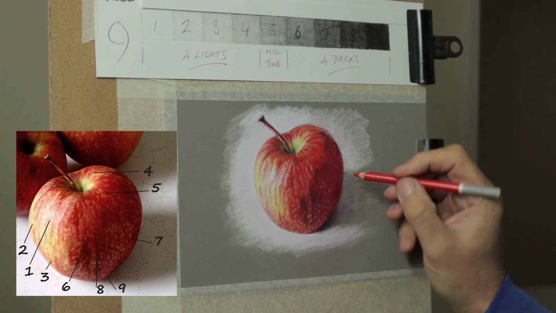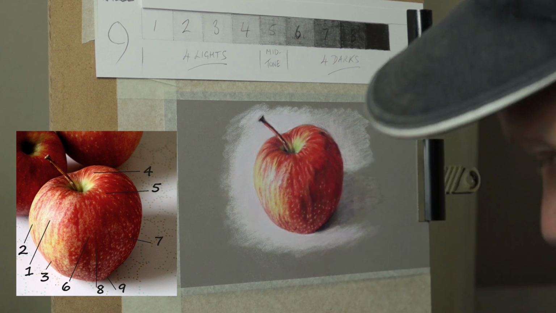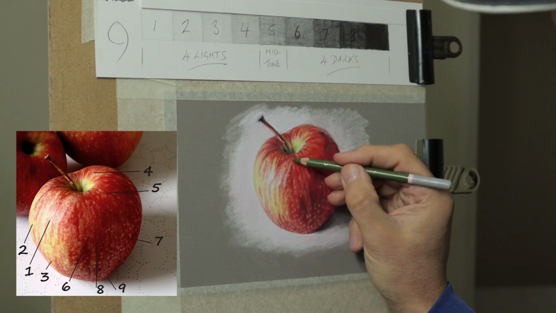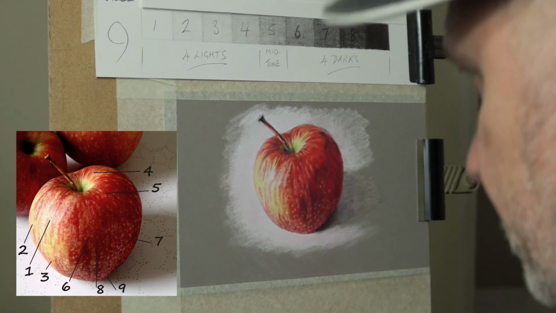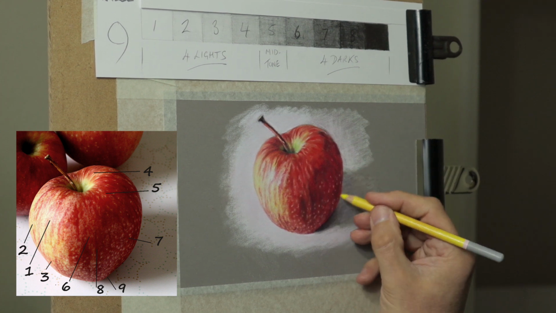Now these final details make all the difference, because what you're doing is actually not only getting the values correct, but you're getting the actual edges correct. Now the edges, there's 4 different types of edges. There's a hard edge, a firm edge, a soft edge, and a lost edge.